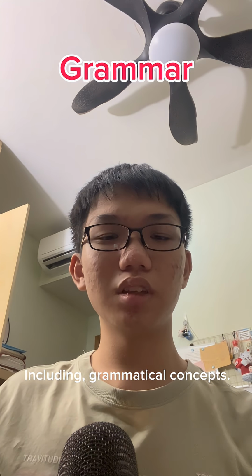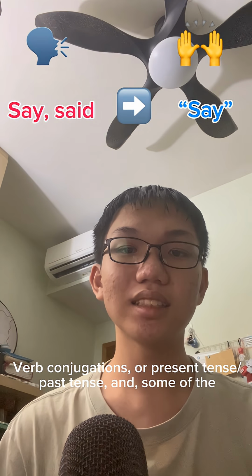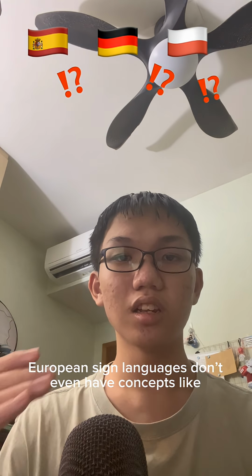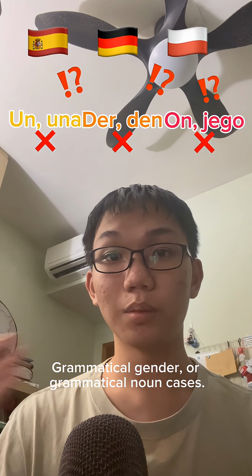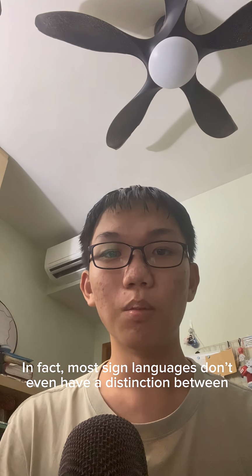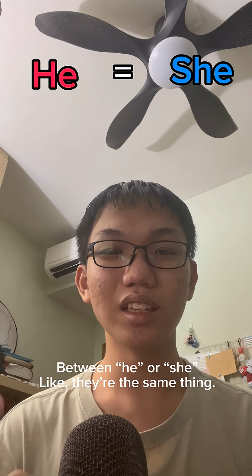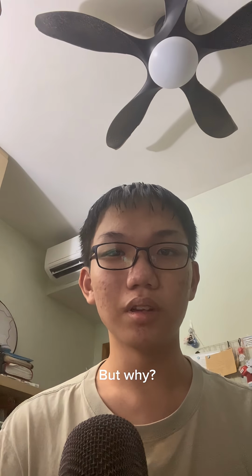Now, that's not to say that sign languages completely lack grammar, but they're a bit more reduced than what we're used to. For example, American Sign Language doesn't have any verb conjugations or present tense, past tense, and some of the European Sign Languages don't even have concepts like grammatical gender or grammatical noun cases. In fact, most sign languages don't even have a distinction between he or she. Like, they're the same thing, but why?